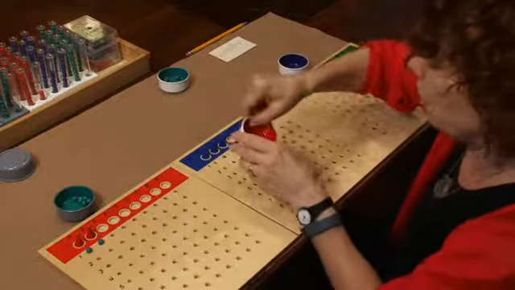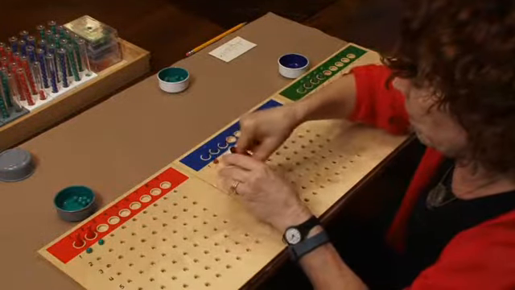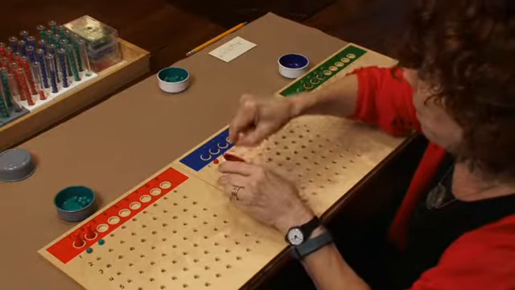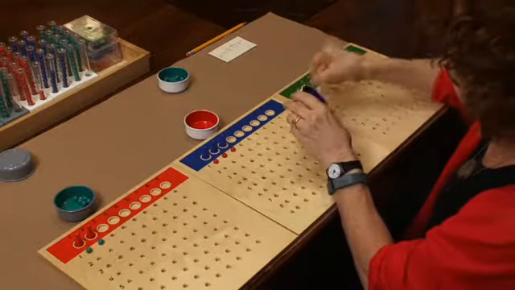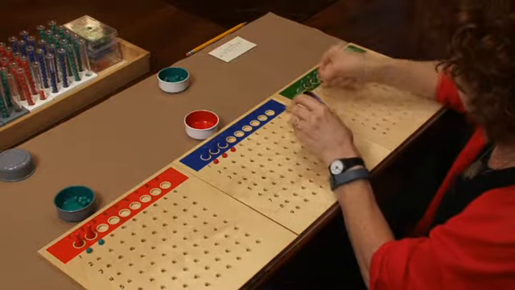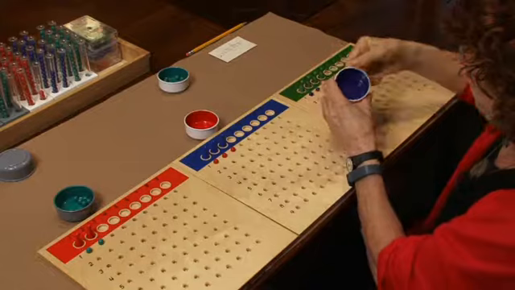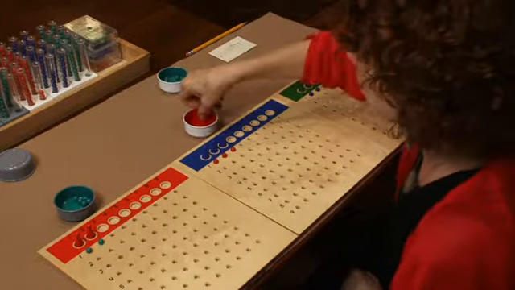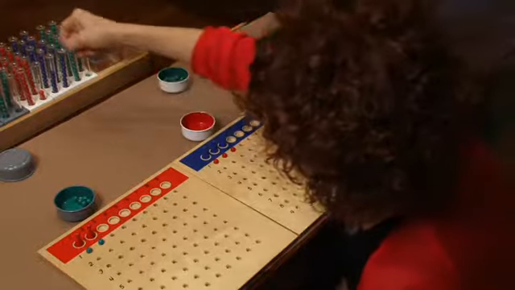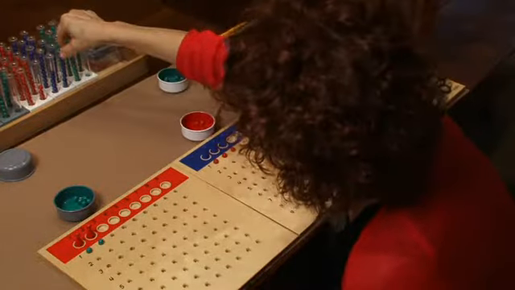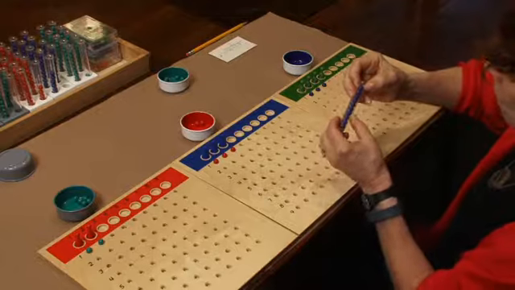So the hundreds each get 1,000. The tens each get 100. And the units each need to have 110. So I'll have to exchange 100, 100, so that I can have enough tens.